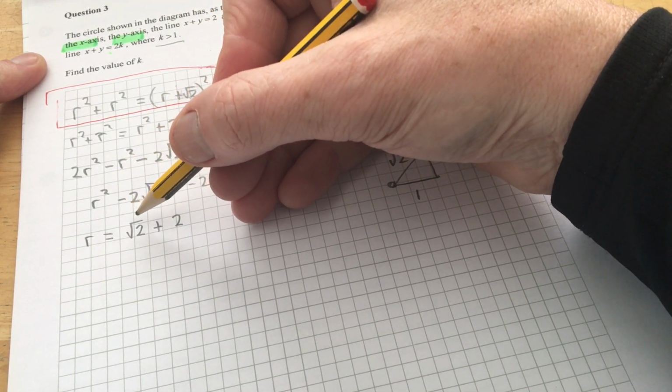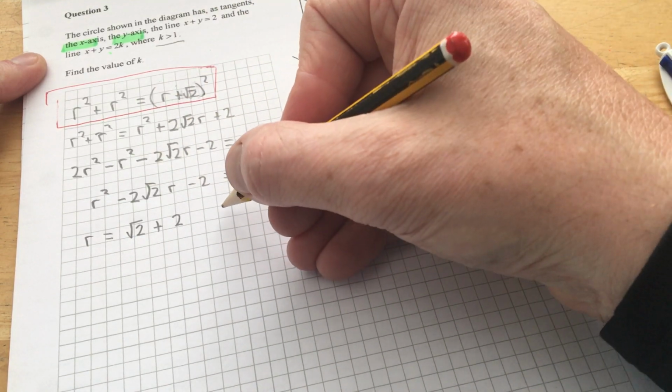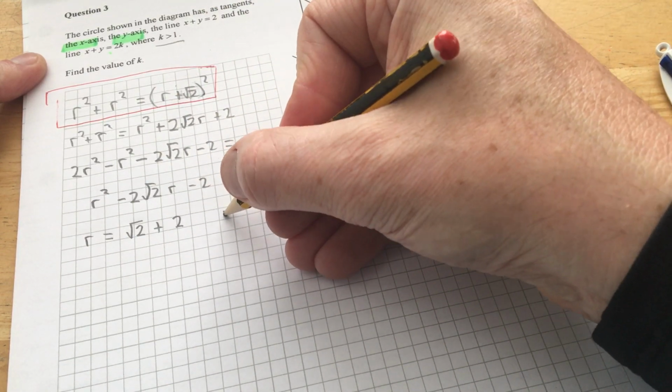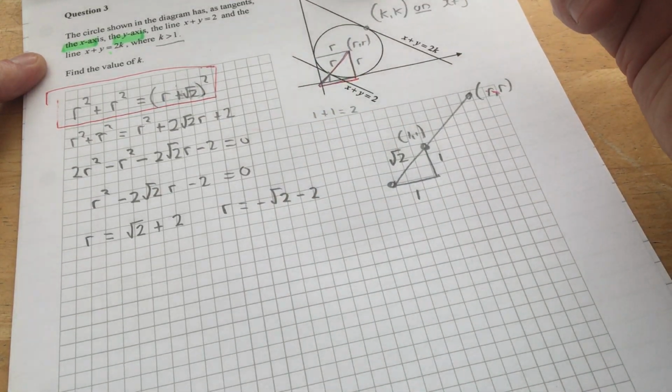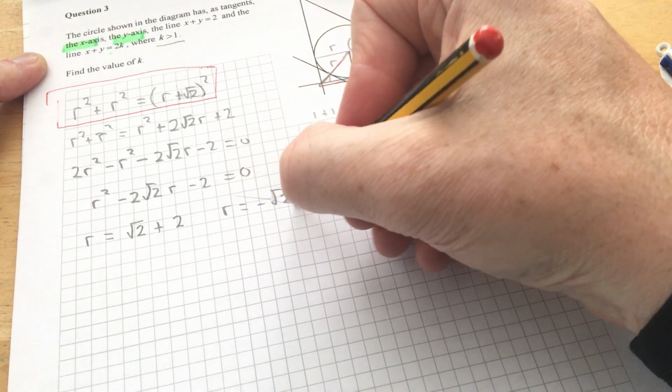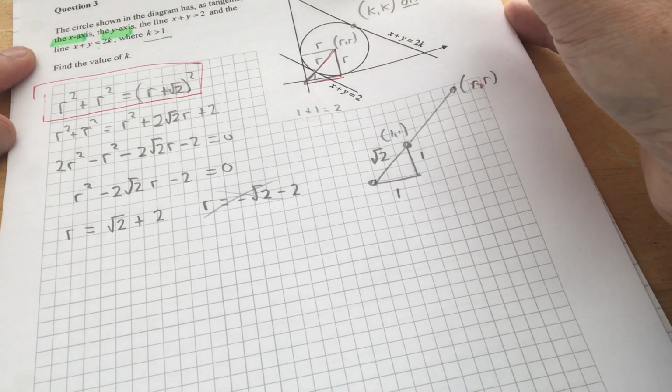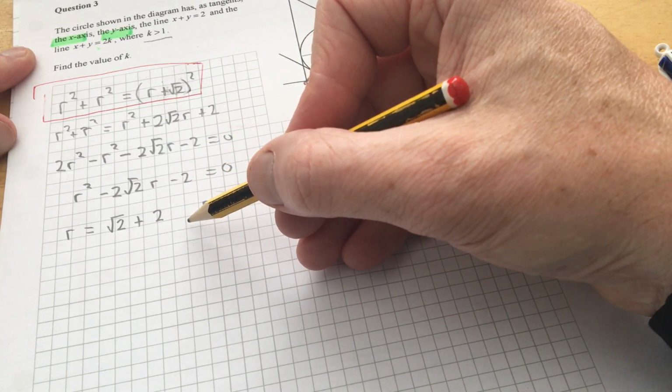When you apply minus b to this, you'll get two answers, one of them positive, one of them negative. This is the other negative one, so you can ignore this because we're only interested in positive values. So that's the value of r.